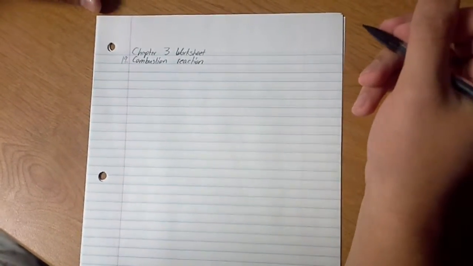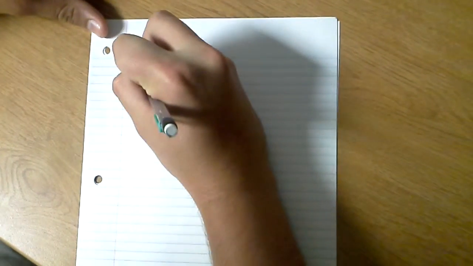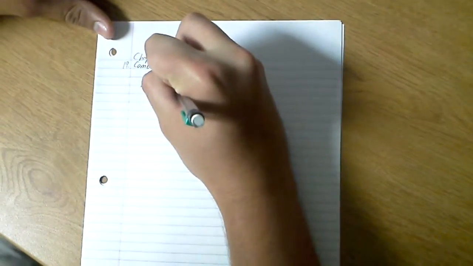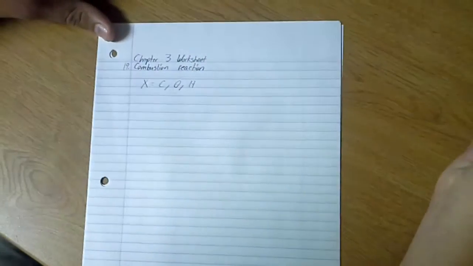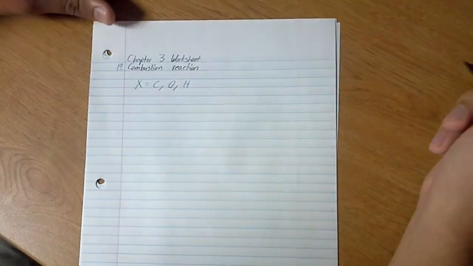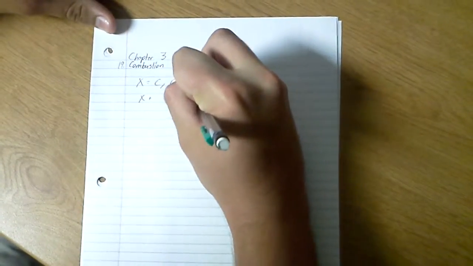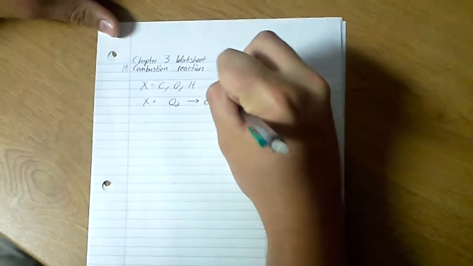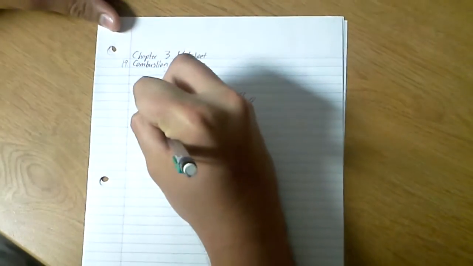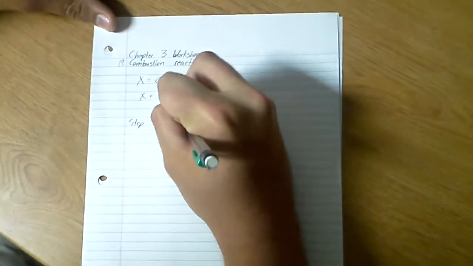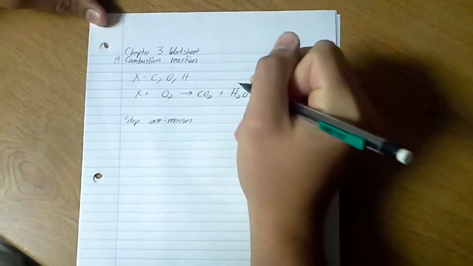So let's start with what we know. We know that compound X contains carbon, oxygen, and hydrogen only. We also know that when compound X combines with O2, it produces carbon dioxide and water. The first step to finding the empirical formula of the compound is finding the masses of C, H, and O.